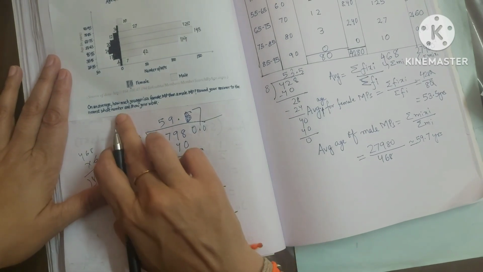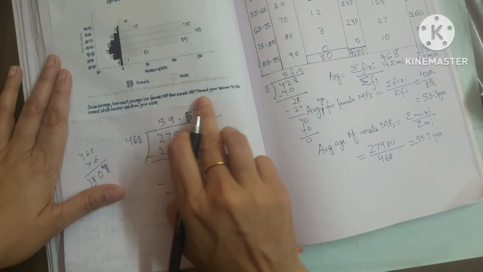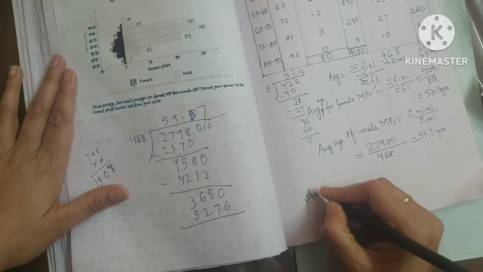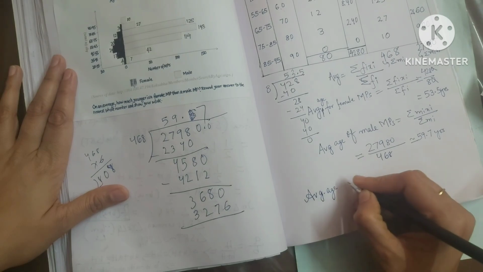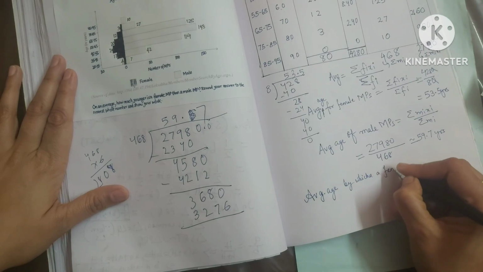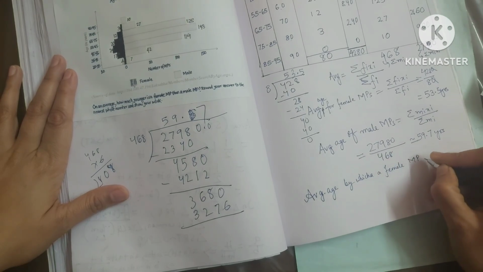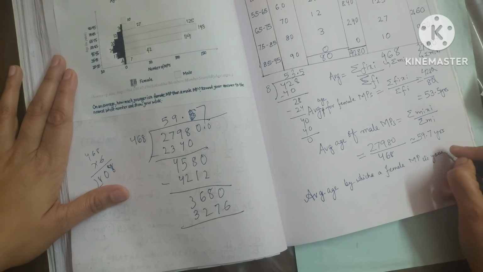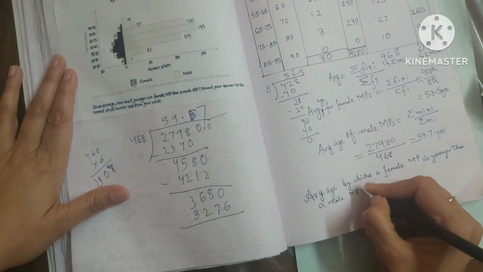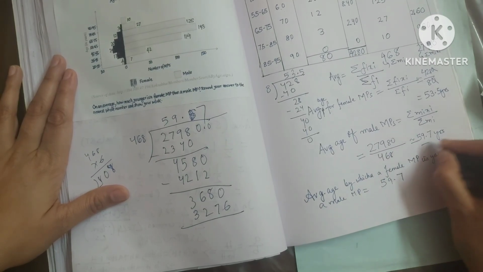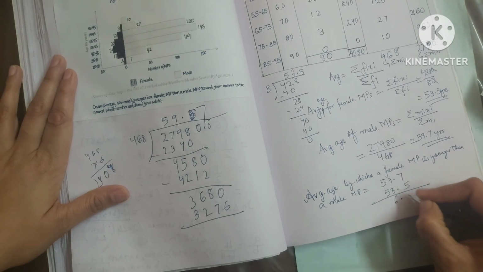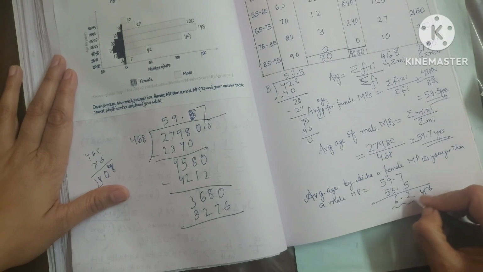The question is asking how much, on an average, how much younger is a female MP than a male MP? So the average age by which a female MP is younger than a male MP is equal to, I have to subtract both of these, 59.7 this one from 53.5. So it will be around 6.2 years. This is the approximate value.